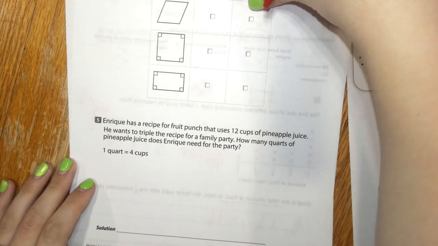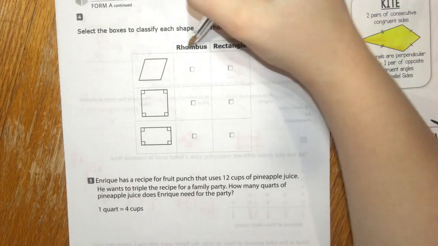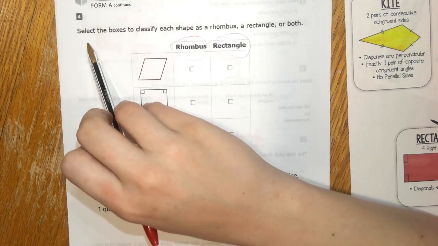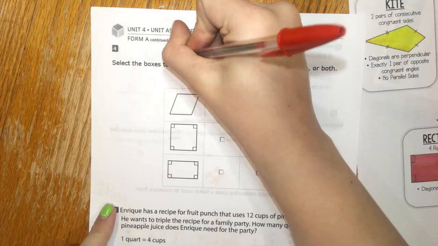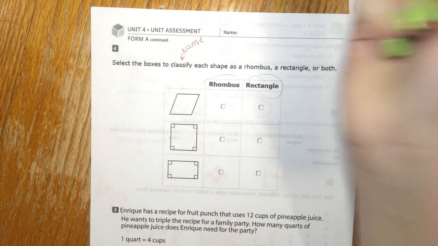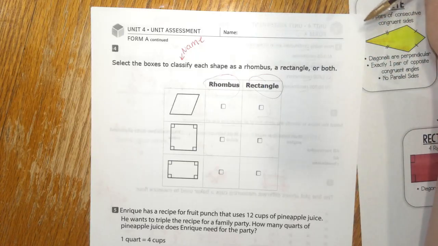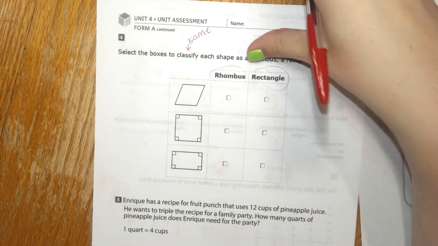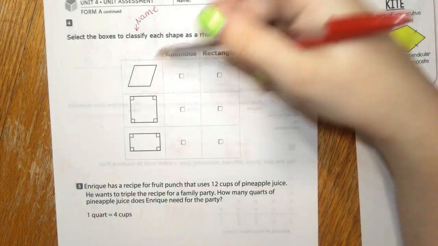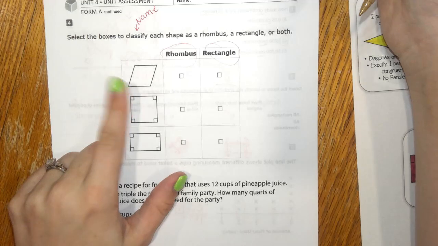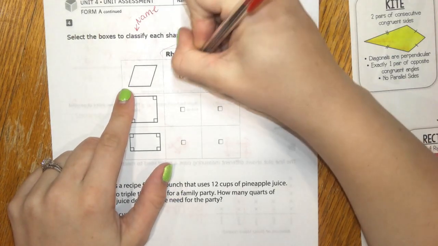Question number 4. Again, we're looking at rhombuses and rectangles. So it's almost like this is probably what you're going to see on RISE. Select the boxes to classify, and classify is a fancy way of just saying name. Just means give it a name. Classify each shape as a rhombus or a rectangle or both. So if I am looking at this, before I even really think about the rules of this, I can look at this shape and decide that's very obviously not a rectangle because it doesn't have right angles. So that has to be a rhombus.